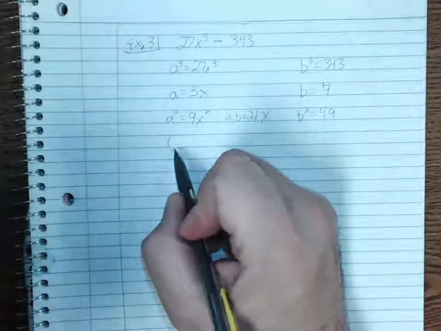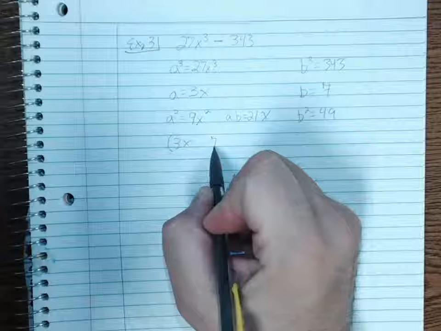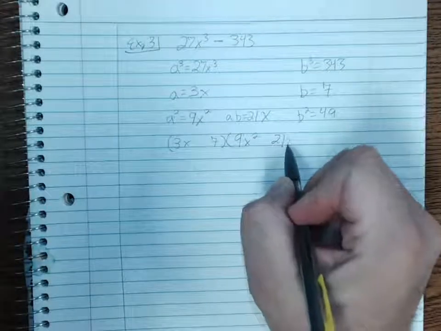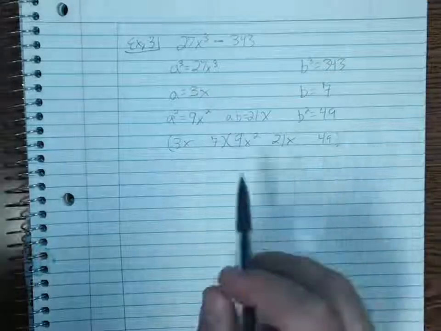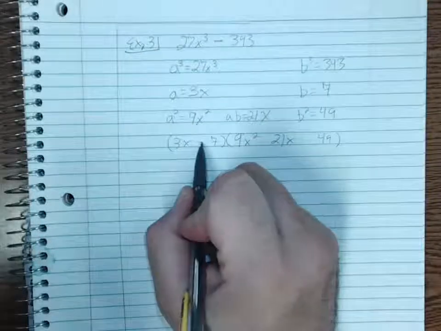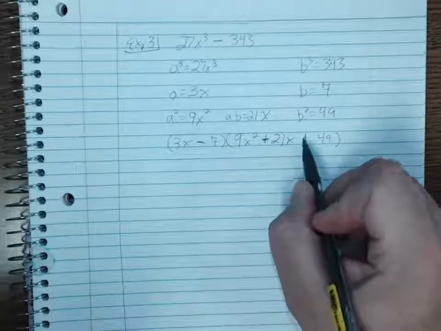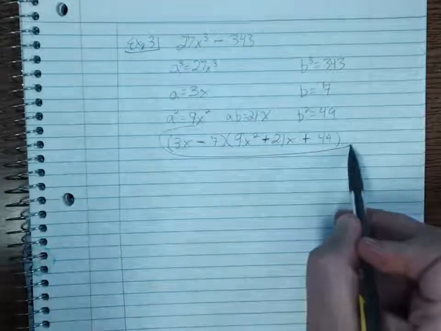So what's my answer? 3x and 7 in the binomial. The trinomial will be 9x squared, 21x, and 49. I was given a minus, so I'll put a minus here. The opposite of that would be a plus, so I'll put a plus here. And then I always put a plus on the end.